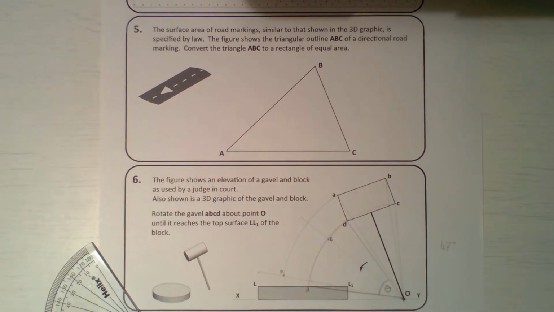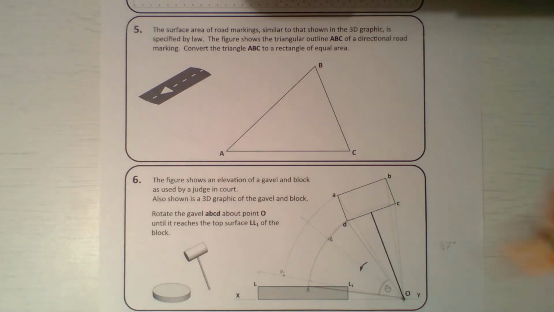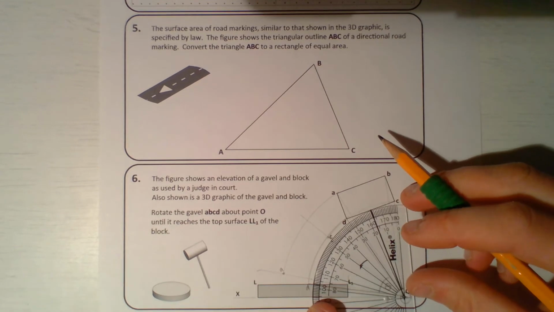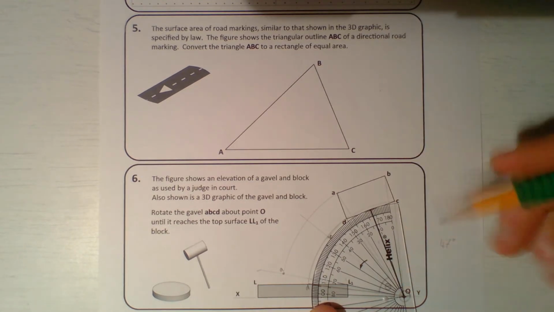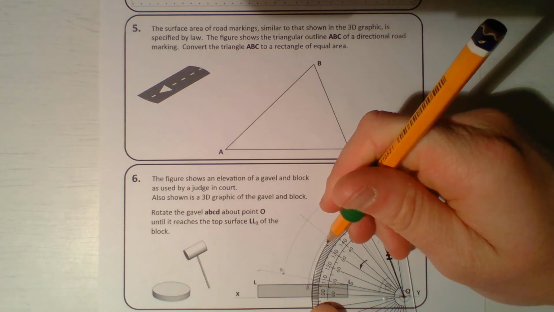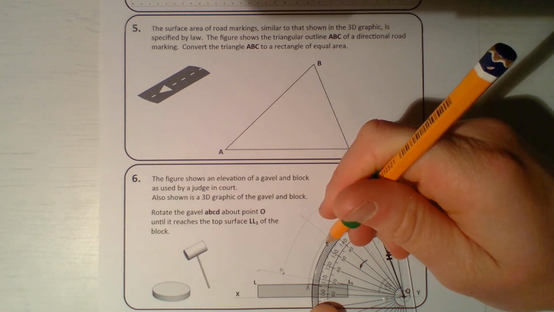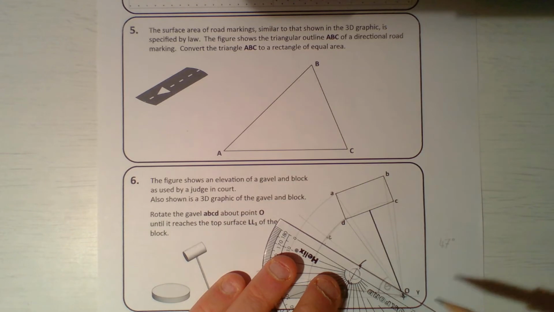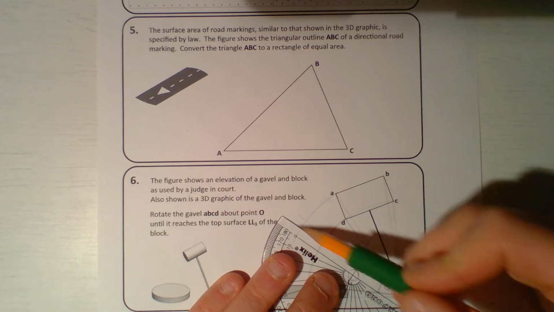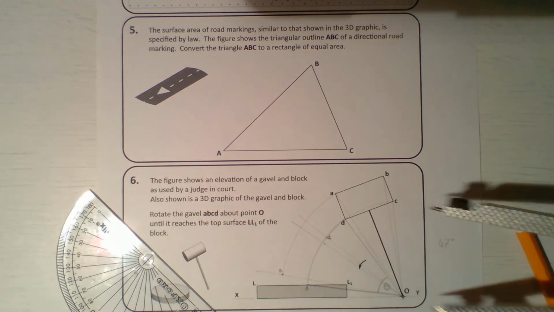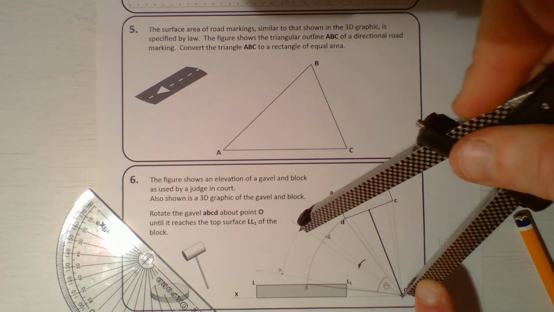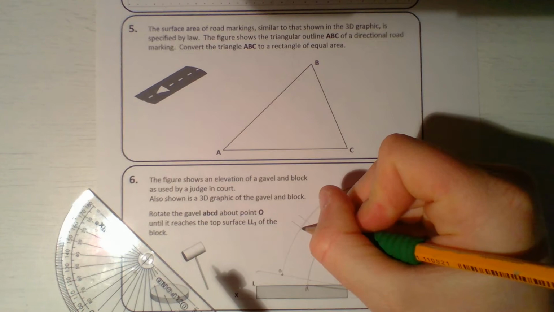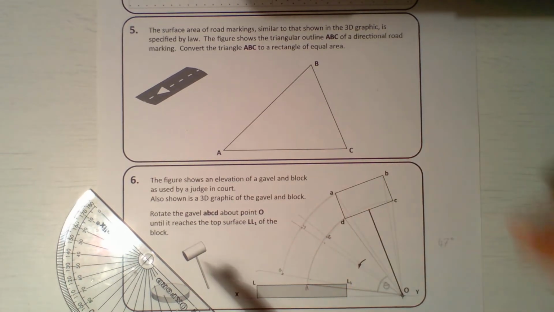That's where my point C is. B, bring it back to O. Measure 47 degrees. Draw my line out. And rotate B onto that line. That's where my new point B is.